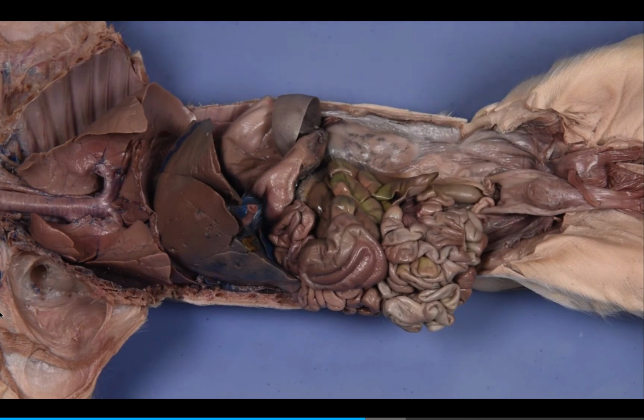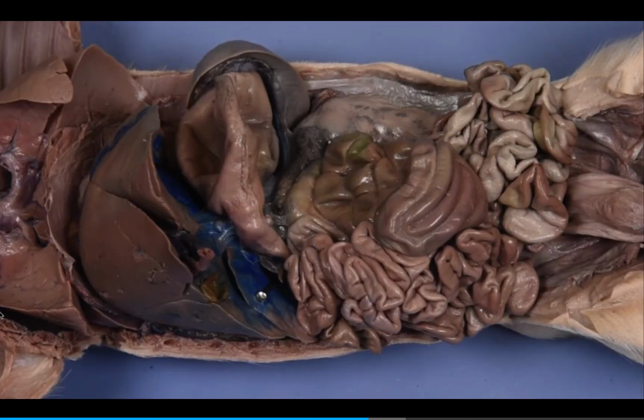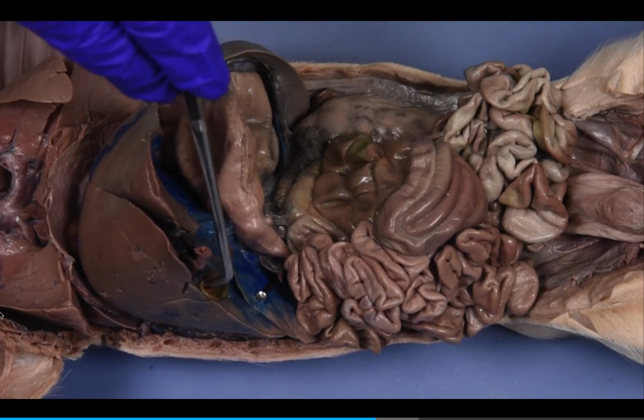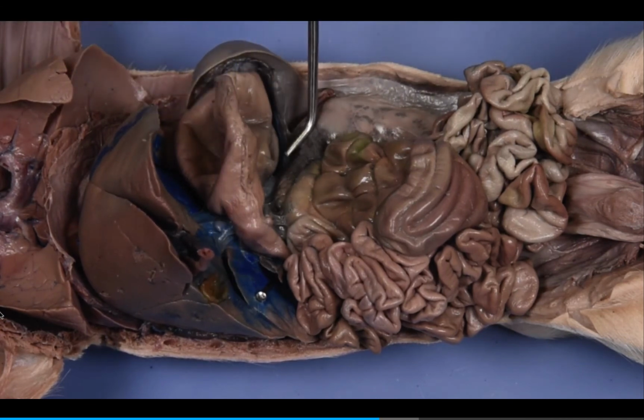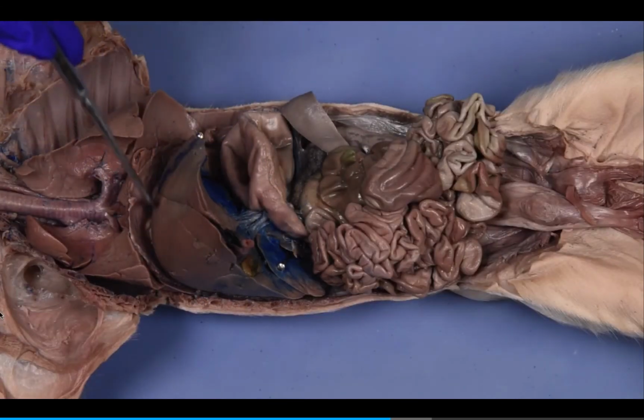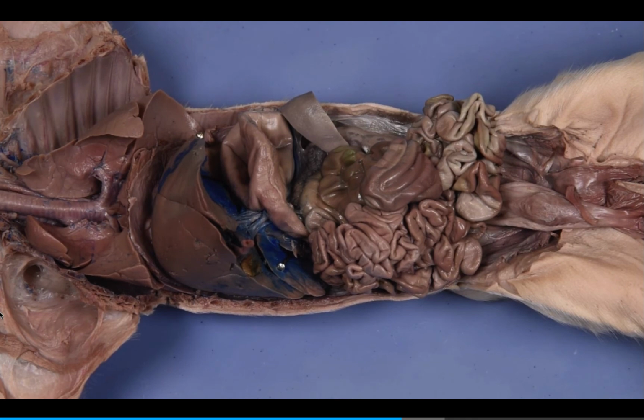The accessory abdominal organs of the digestive system are the liver, gallbladder, and pancreas, which are located in the upper half of the abdominal cavity. The large reddish-brown liver, located just posterior to the diaphragm, has 5 lobes in the fetal pig. One liver function is the production of bile, which emulsifies dietary fat. The liver is attached superiorly to the abdominal wall by the falciform ligament.